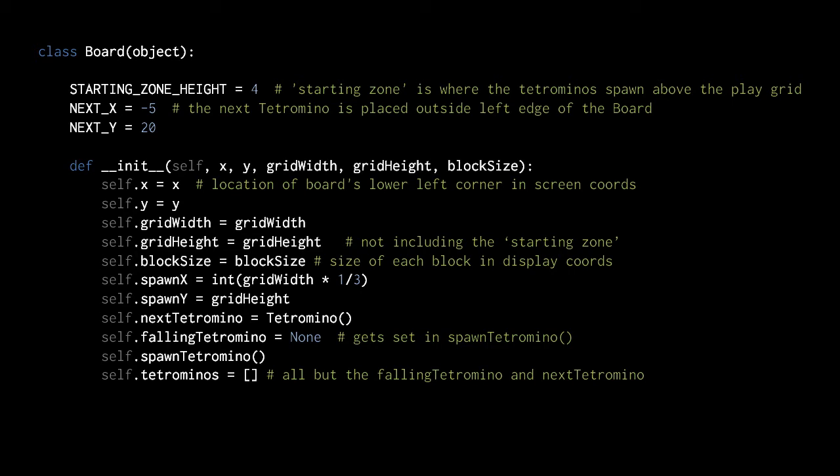Anyway, then in the board constructor we have x and y parameters that define the lower left corner screen coordinates of the board. Grid width and grid height define the grid dimensions, and block size specifies the size of each block in screen coordinates. The spawn x and spawn y properties define the grid coordinate at which falling Tetraminos spawn.